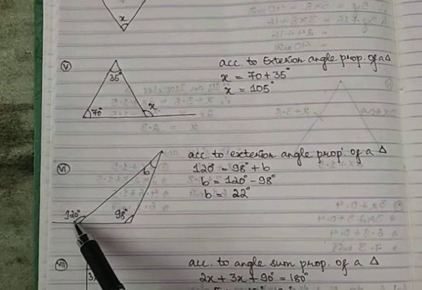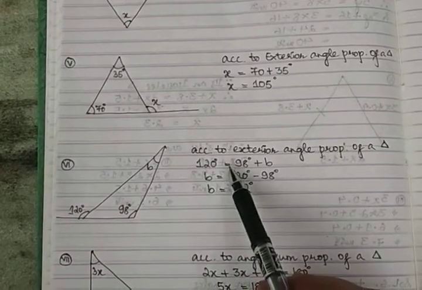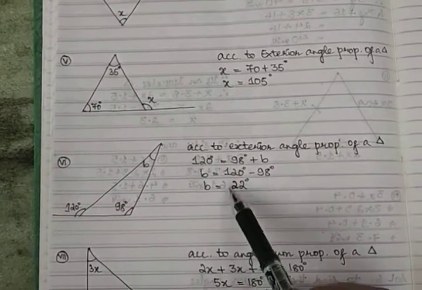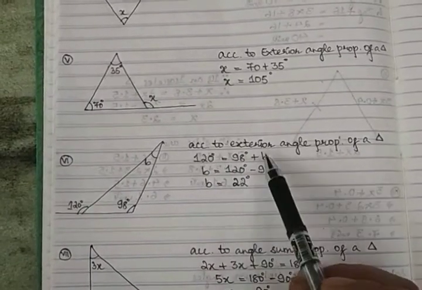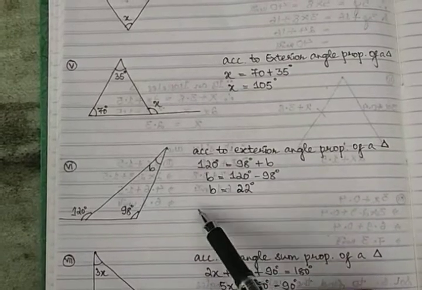The exterior angle will be equal to the sum of its interior opposite angles. So that is what I have done here. See, 120 equals 98 plus b. Now again, a linear equation in one variable, with the variable and a constant on one side and a constant on the other side.